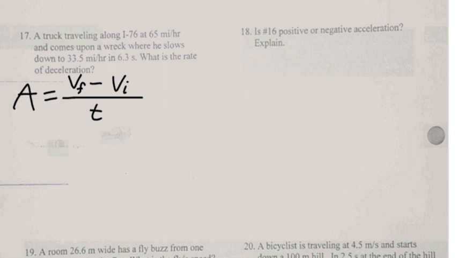In this particular case, it says that he is traveling at 65 miles per hour. This will be our initial velocity. He says that later on, he has to slow down to 33.5 miles per hour, which will be our final velocity. This all occurs in the span of 6.3 seconds, which will be our time.